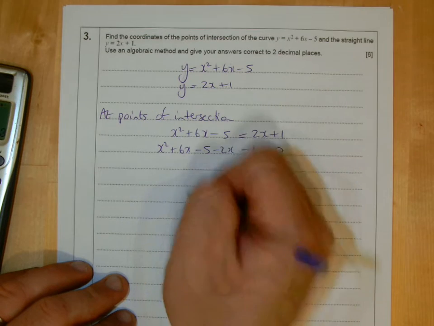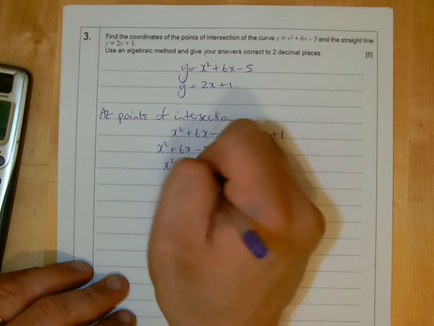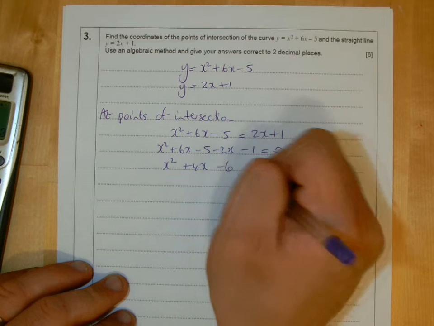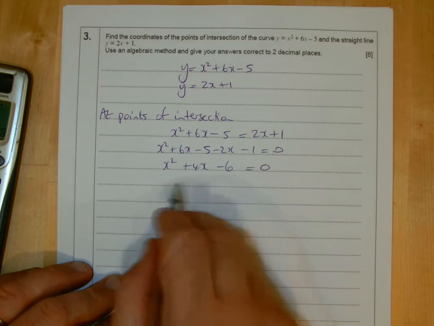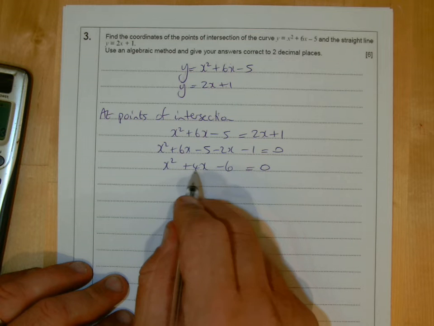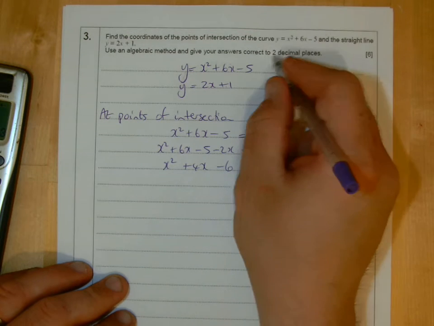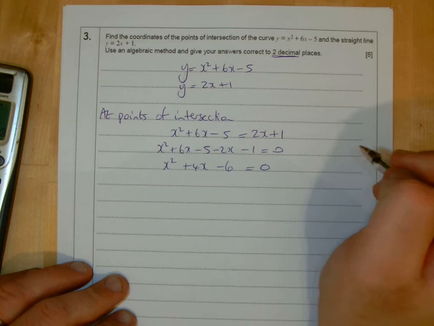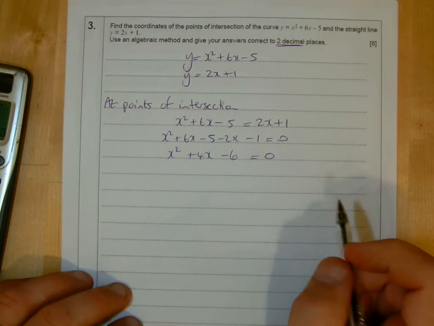Okay, so then simplify that. I get x squared plus 4x, and then minus 6 equals 0. Now I know I'm not going to be able to factorize this. I'm not going to be able to find two numbers that multiply to give minus 6 and add up to give 4. The clue, of course, is here, isn't it? Two decimal places. So I need to use my quadratic formula.